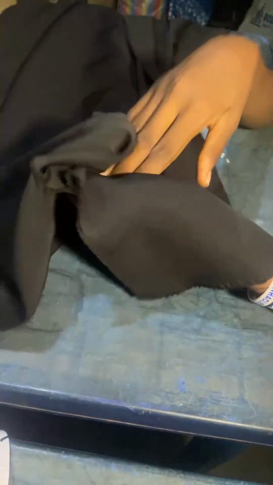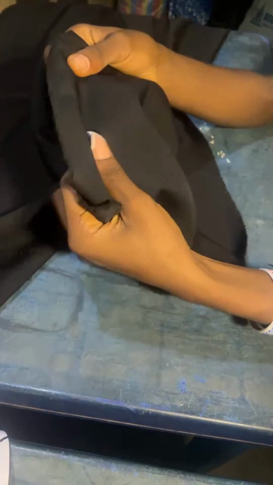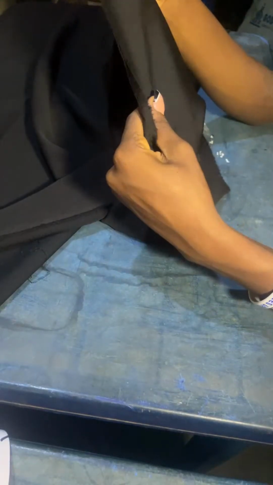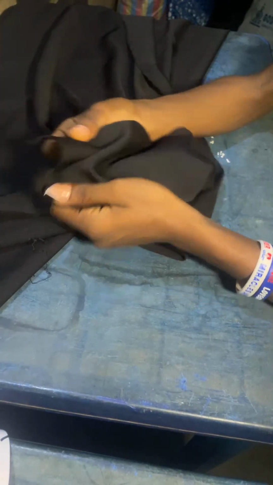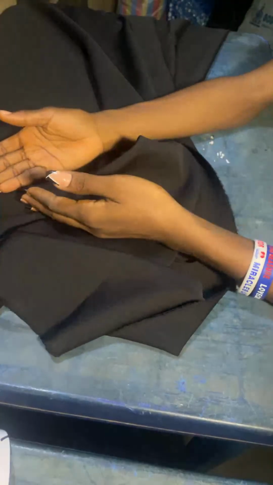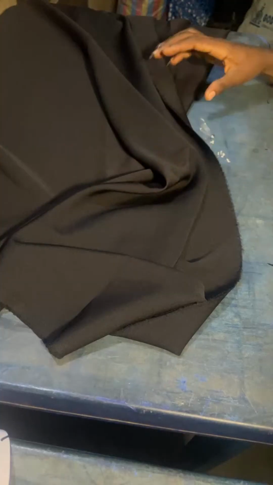In crepe fabric, there are ones that are hairy. With time, it will start having hair. But this one, I don't know how to explain it. The ones that are hairy are very stretchy. This one is not so stretchy, but the ones that are hairy are also thick crepe, and they're more stretchy than this one.